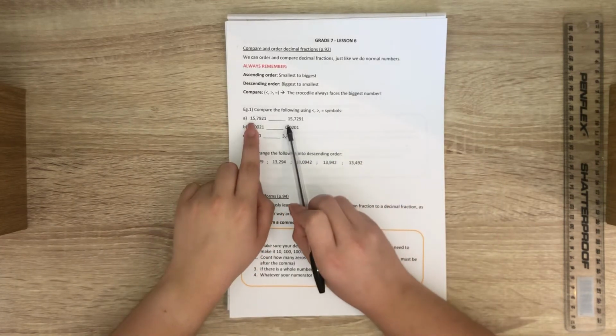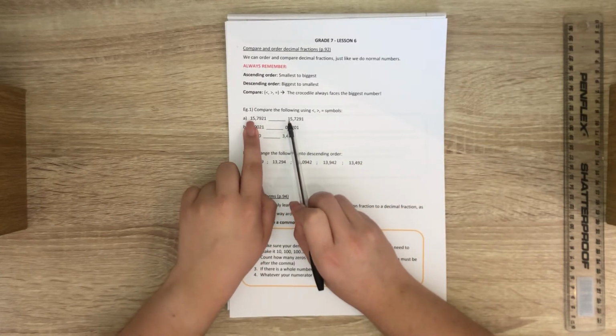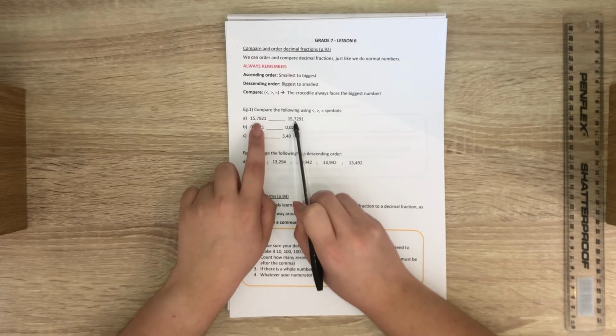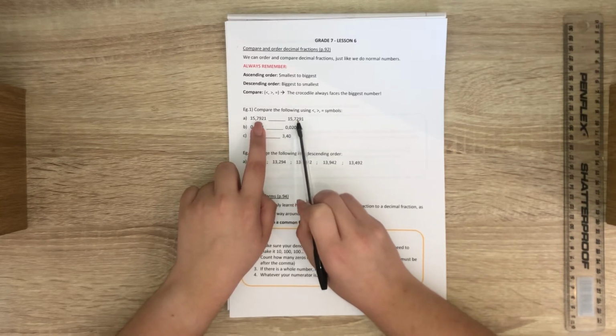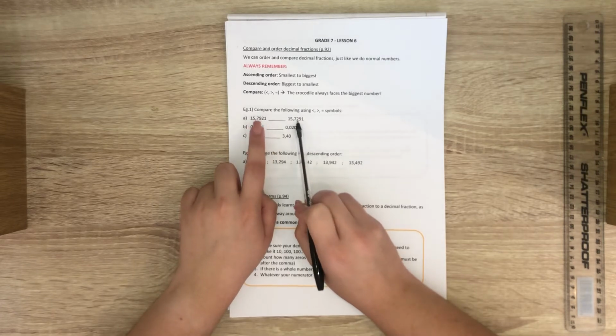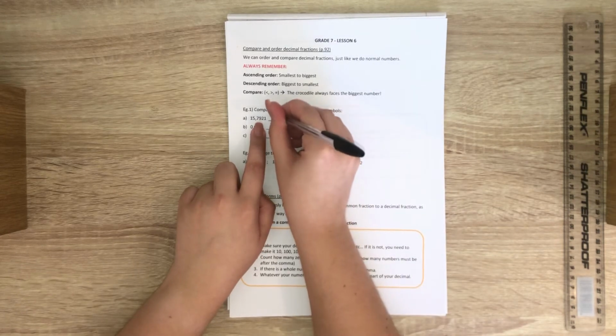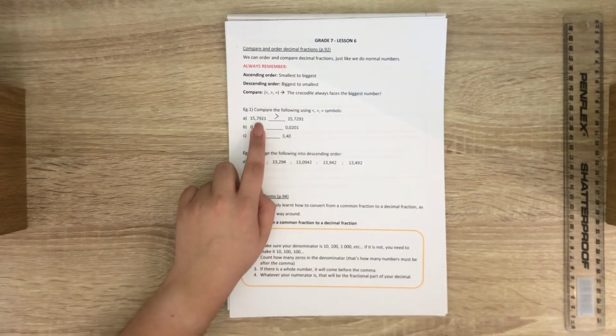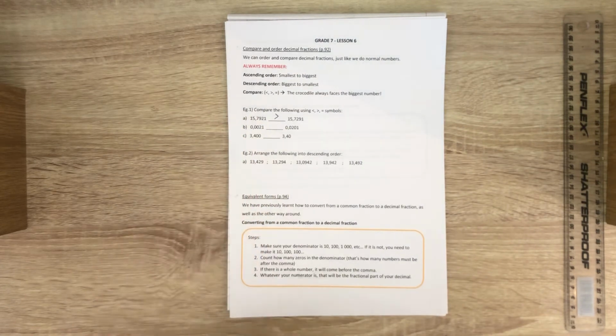So if I look at the first one, my whole numbers, 15 and 15. They're both exactly the same, so that doesn't help me. So I need to go to the first decimal place. We've got 7 and 7, it still doesn't help me. So now we go to the second decimal place, 9 and 2. Straight away, I can tell you that 9 is bigger. So I don't even have to look at the rest of the numbers. I know that 9 is bigger in my second decimal place, so straight away I put my symbol in. So the first number is greater.